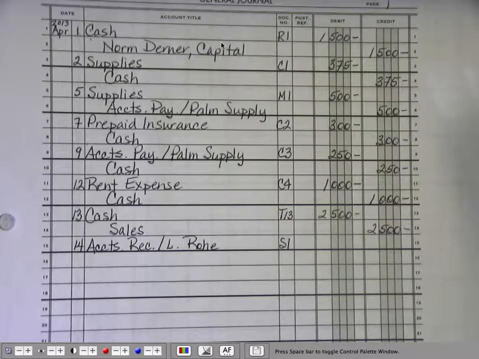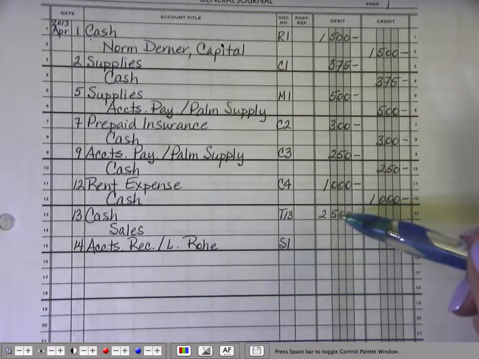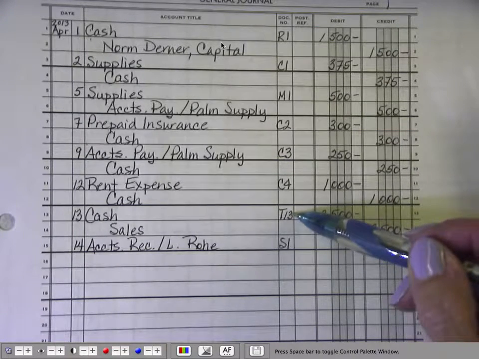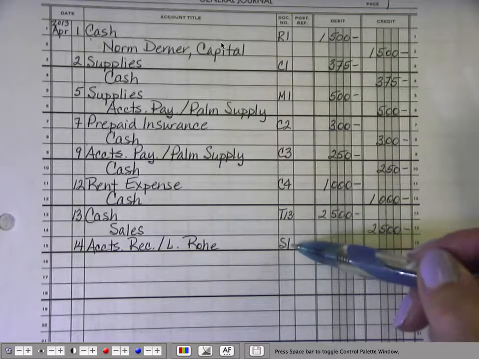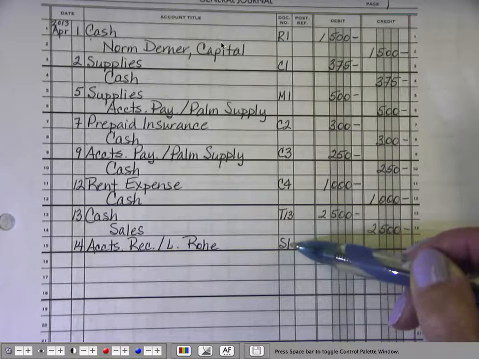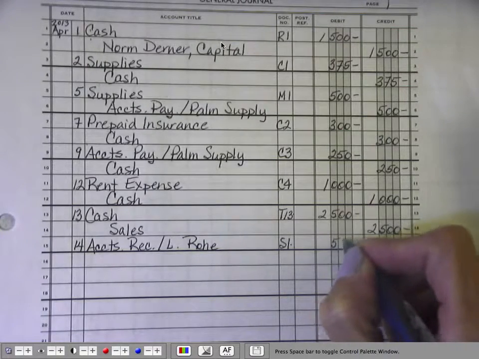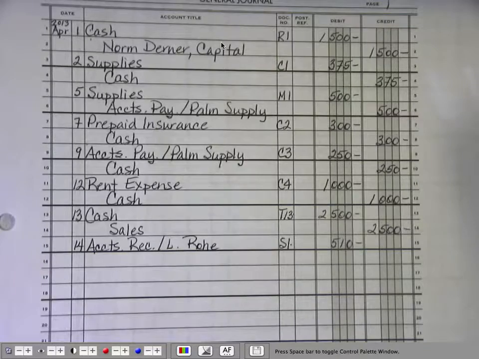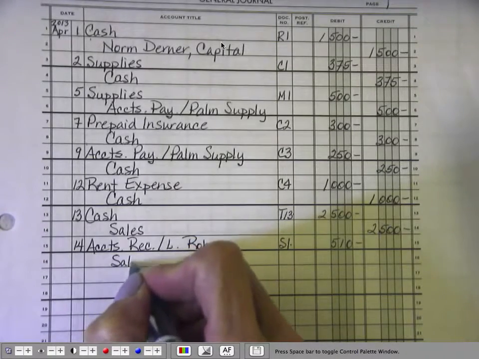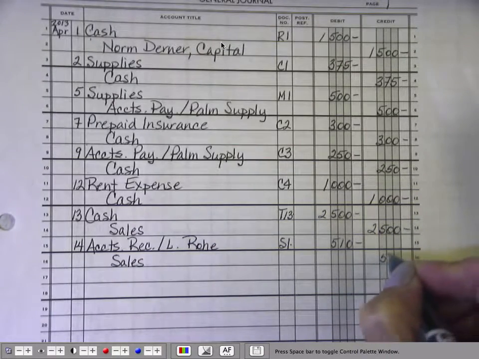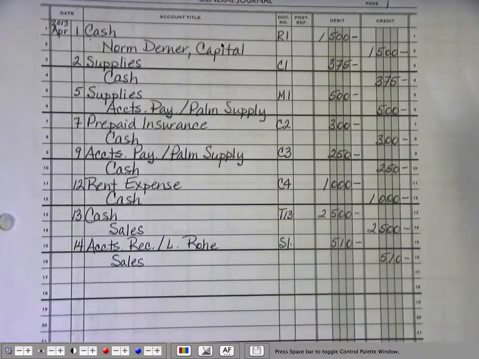Now remember, if you're receiving money for cash for the cash register, then you've got a T source document. But if you sold it to them on account, you've got to provide them with some documentation, and you keep a copy of that documentation. That's your sales invoice. And the amount of the sale was $510. And sold services, so our credit is to sales again. Anytime you see sold services, it's going to be a credit to sales.